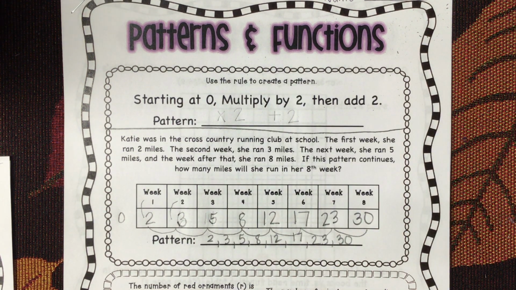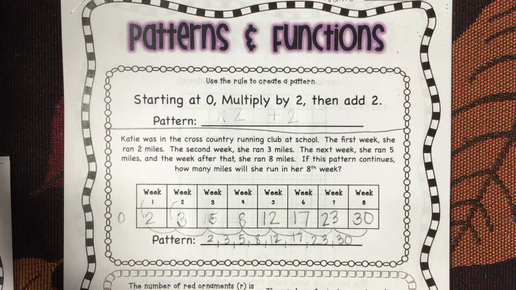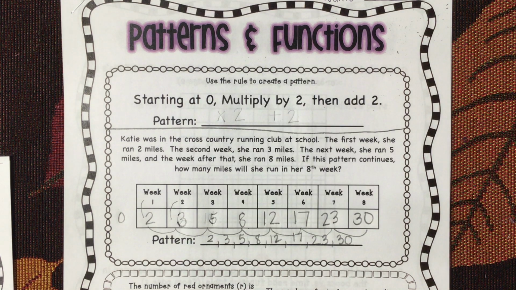And this is kind of crazy, but look at this. Watch this. From 2 to 3, it's plus 1. From 3 to 5, it's plus 2. You're actually adding these two numbers to get that number. 8 plus 4 is 12. 12 plus 5 is 17. 6 plus 17 is 23. 23 plus 7 is 30. Right? I don't know if that was intentional, but that's kind of crazy. That's like a brain teaser.